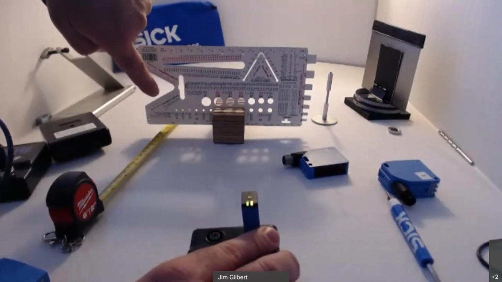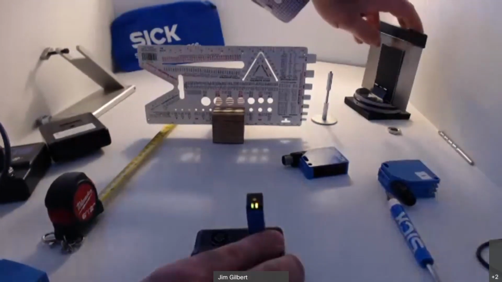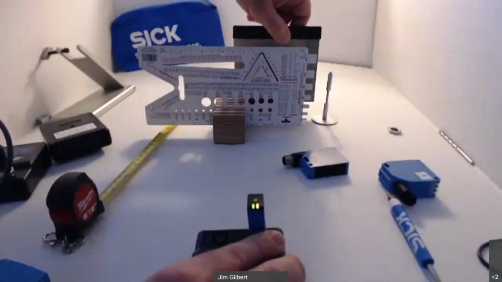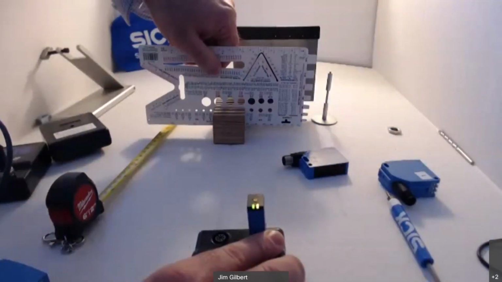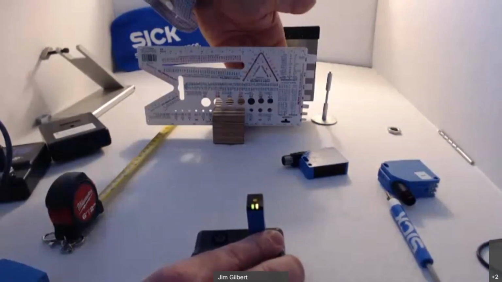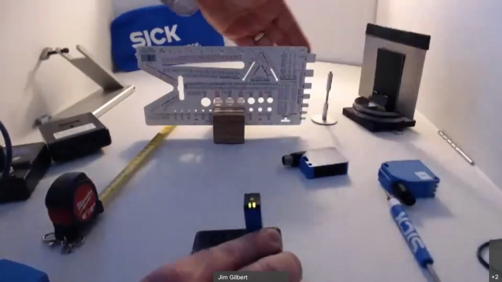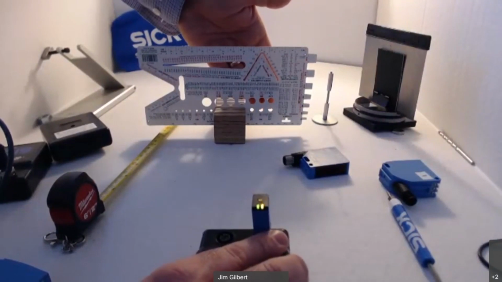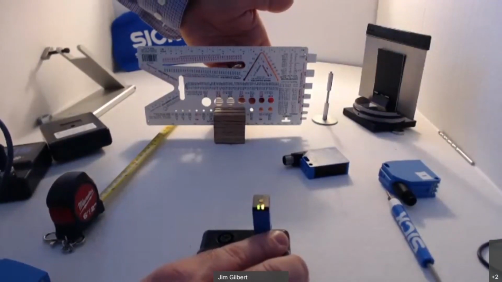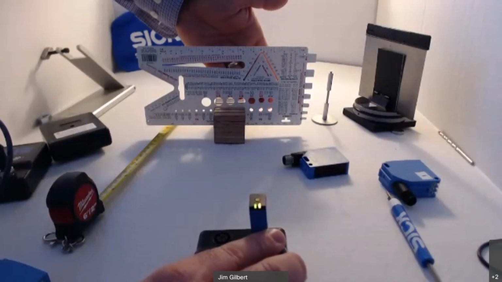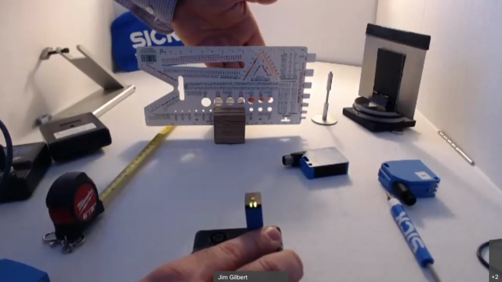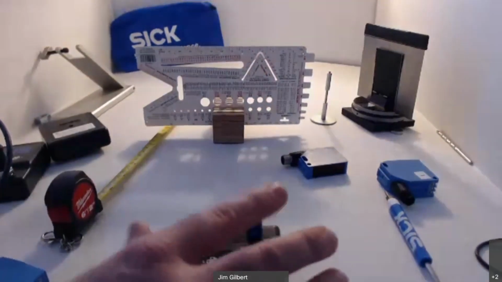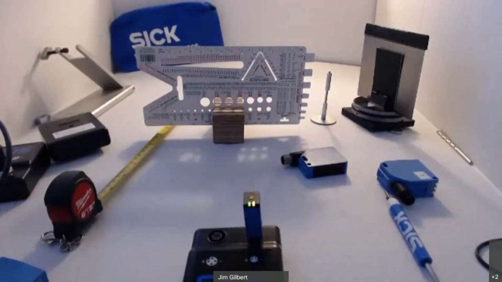What I'll show you is that if I do this right, I should actually be able to see smaller holes, but it's going to depend on how far away the background is. In this case, I'm just going to use my hand. And what we found is that the distance to the background can really determine how small a hole you can see. The important thing here is that when you're selecting your sensor, you need to know all the parameters.